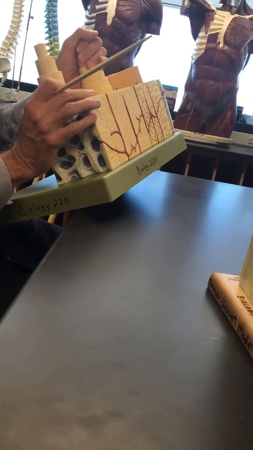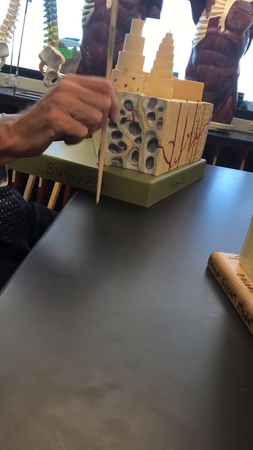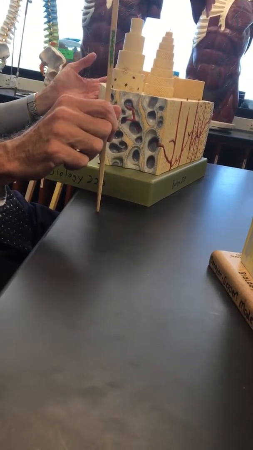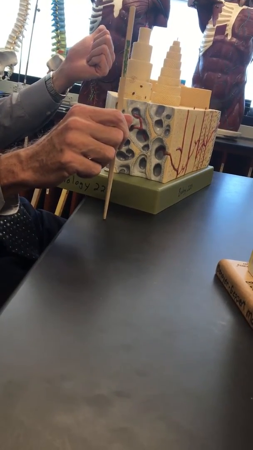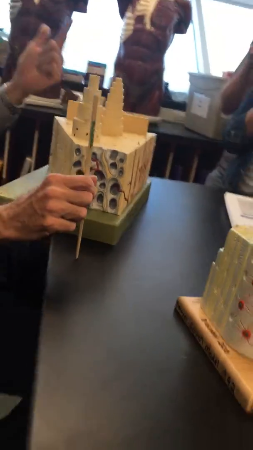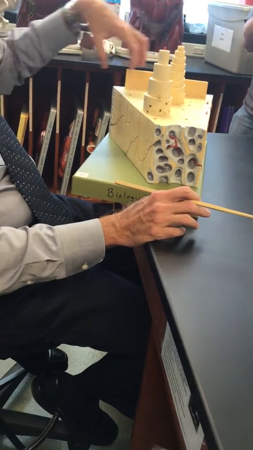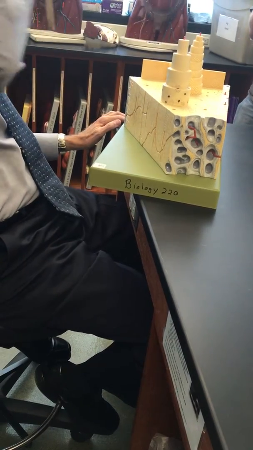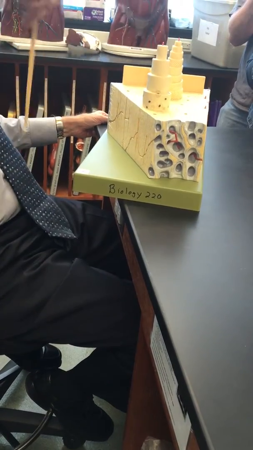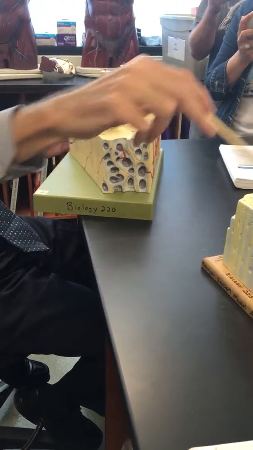Okay. The compact bone itself comes in layers. A layer of compact bone is a lamella. Compact bone layers come in three forms: circumferential lamellae, concentric lamellae, and interstitial lamellae. The circumferential lamellae are the outermost layers of compact bone. So they would form the circumference of the entire bone. If we went beyond this model, you would see these layers forming the circumference of the entire bone.